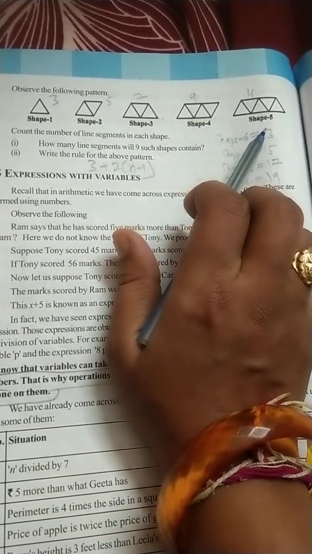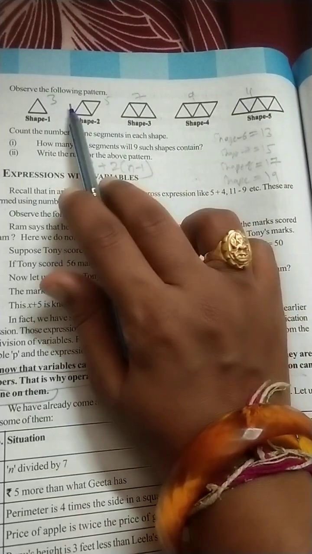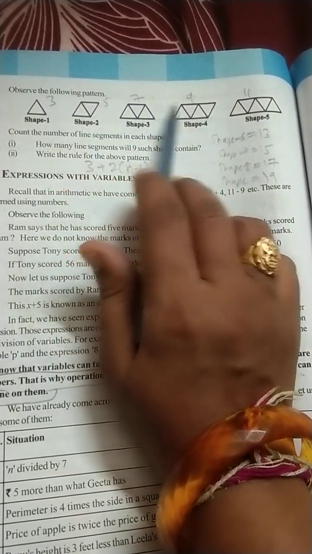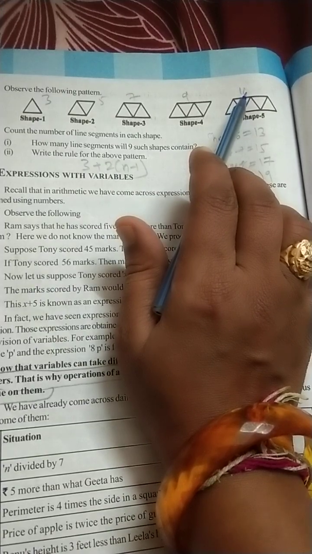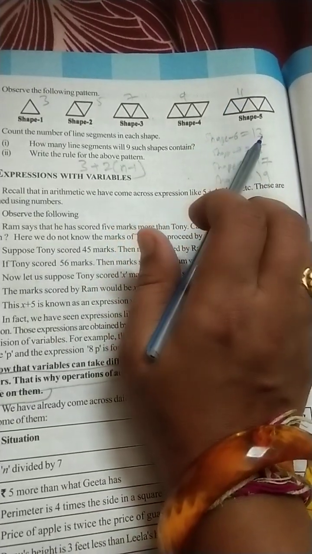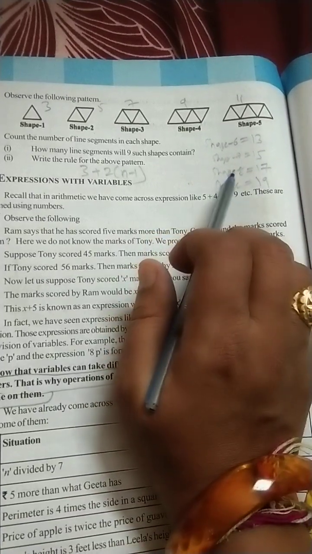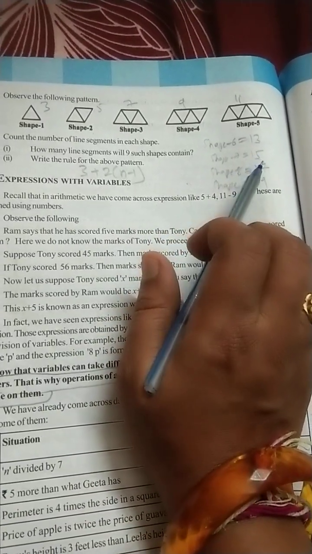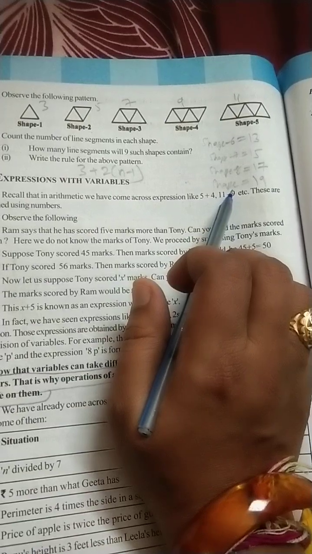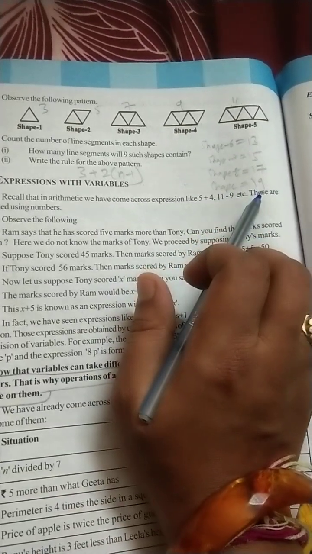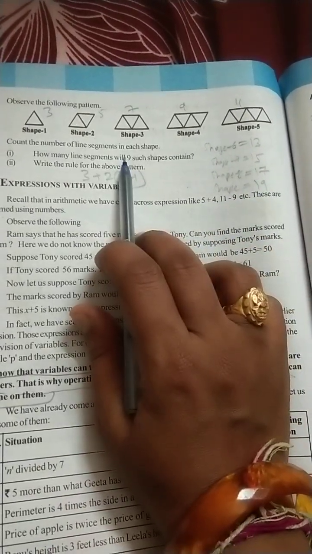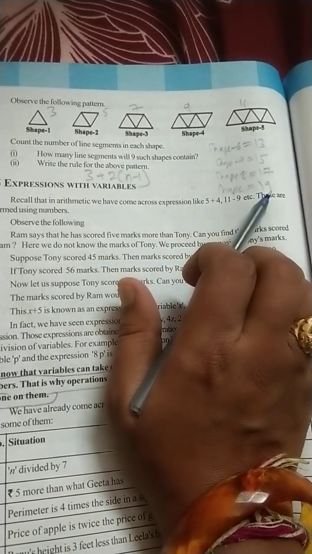For shape 6, how will it be? Here it is increasing by 2, no? 11 plus 2, 13. For shape 6, 13. For shape 7, 13 plus 2, 15. For shape 8, 15 plus 2, 17. For shape 9, 17 plus 2, 19.